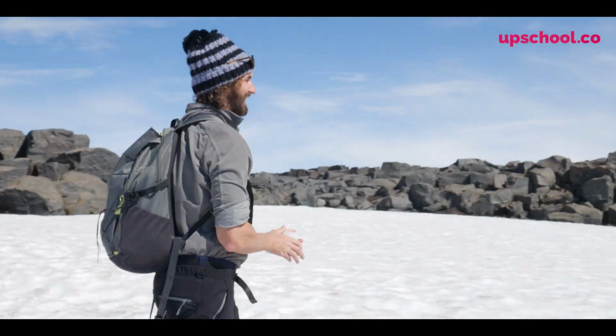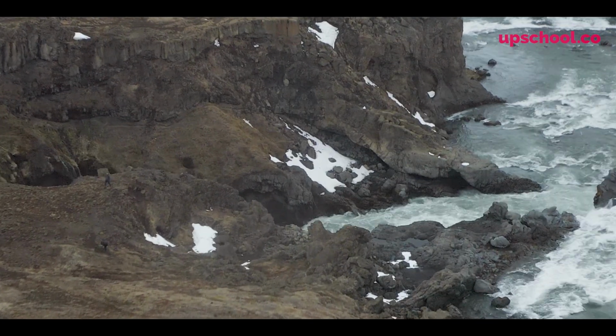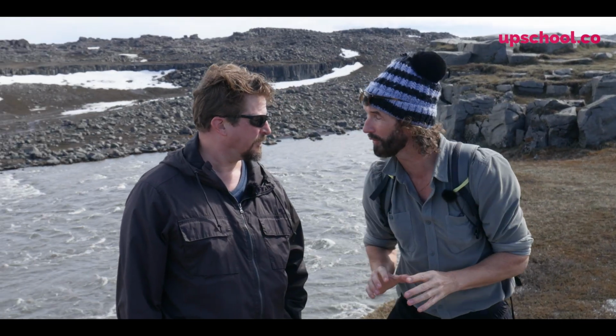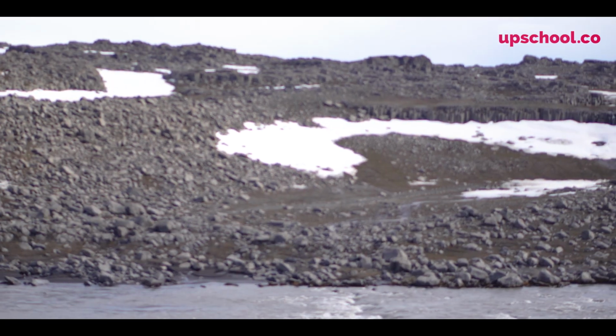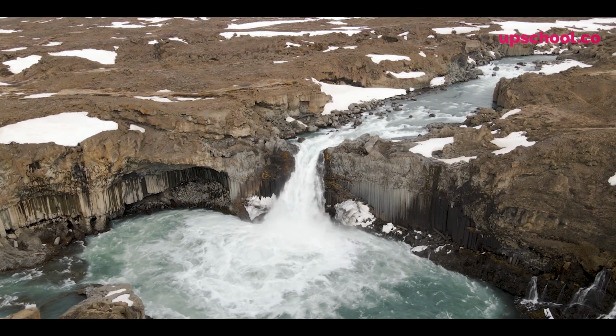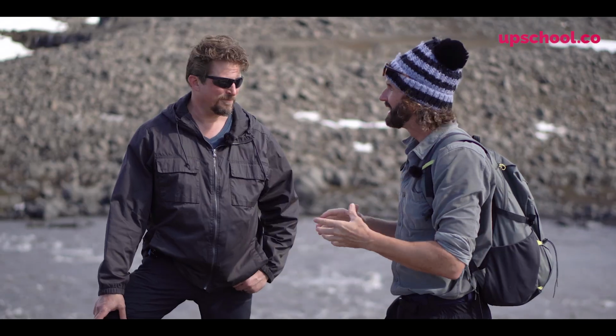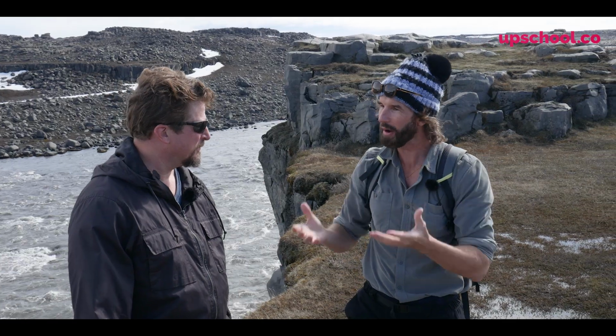We climbed onto a glaciated ridge on some basaltic rock, and we're overlooking a huge river feeding one of the largest waterfalls in the country. But as you can see, there's so many different textures out there. There's water, there's snow, there's rocks, there's grass, there's sky. Jordan, how do we put all this together? How are we going to represent it?